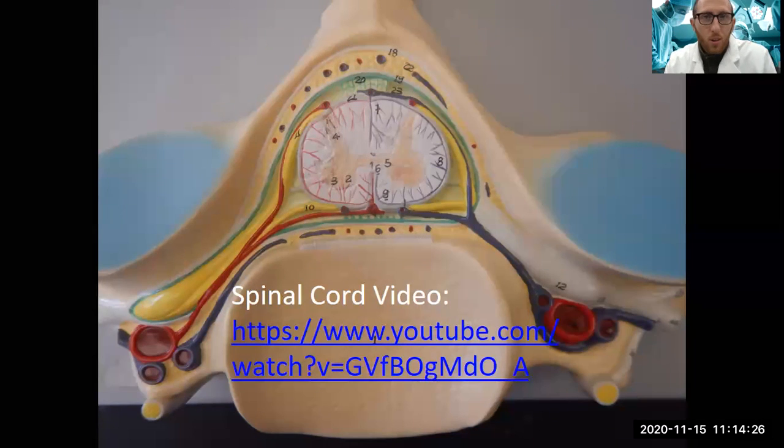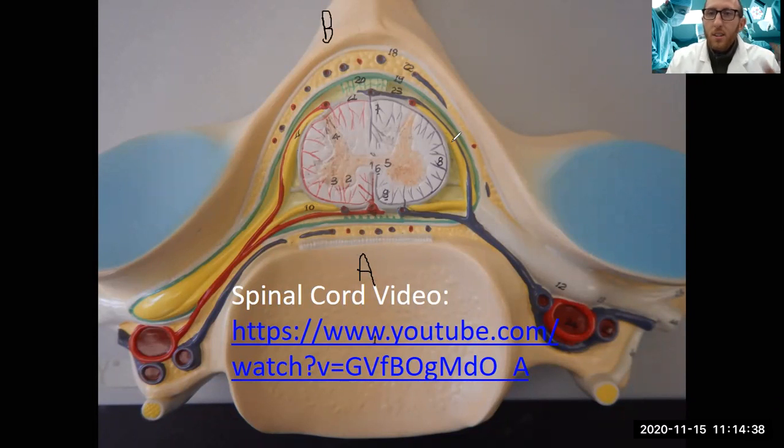That's what I'll throw out to you. Which side's anterior? Which side's posterior? Let me throw an A on this side and a B back here. You tell me which one is anterior, which one is posterior for A and B.